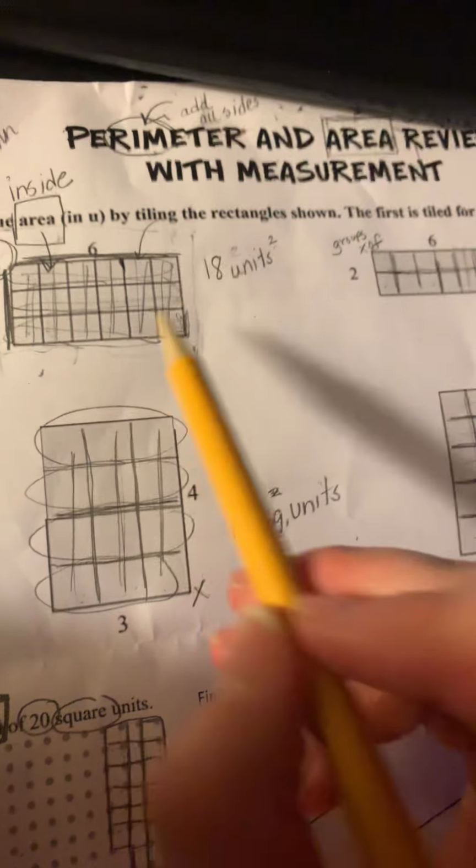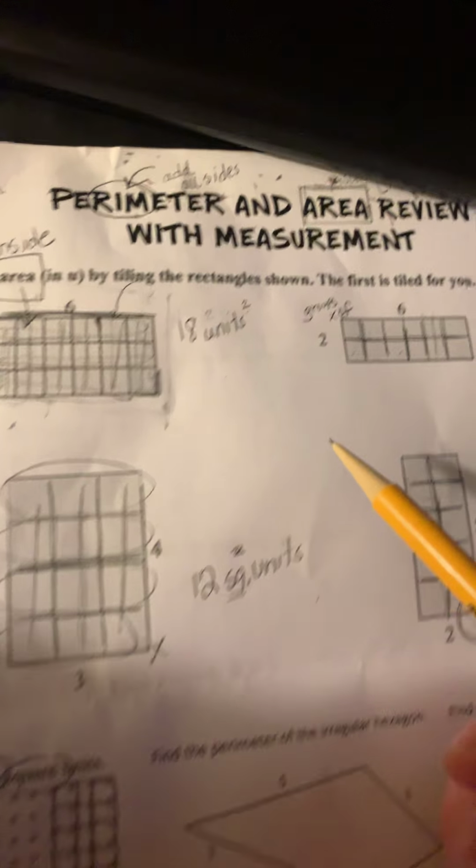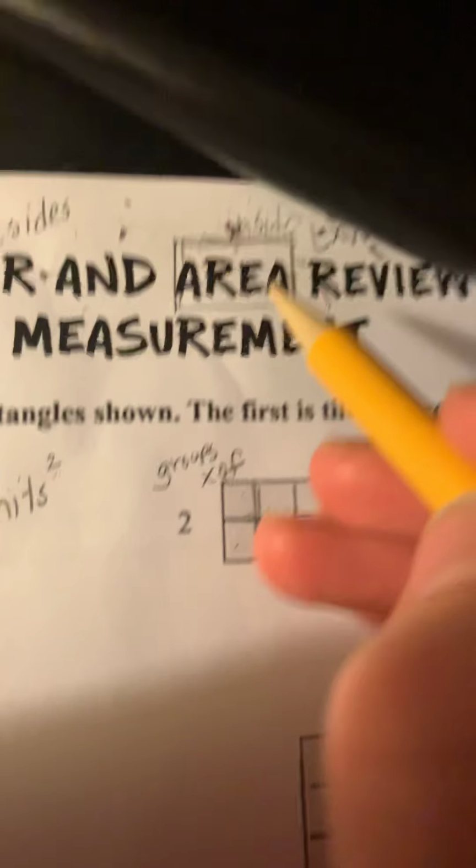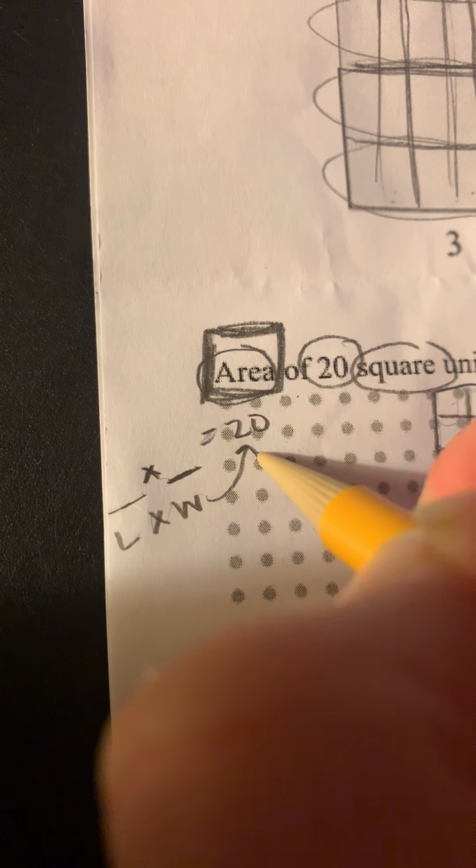Or how else can I find area? Look up at these. We could draw it and count the squares inside, or what else can we do? That's right, find the length, find the width, and multiply. So I could think to myself, what times what would equal 20? What length times what width would make 20?